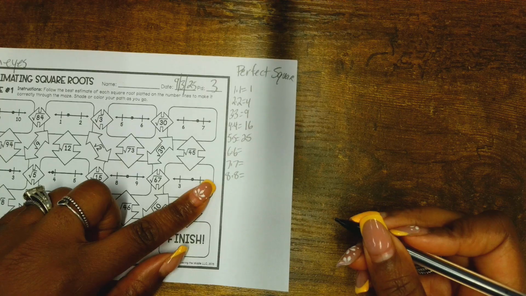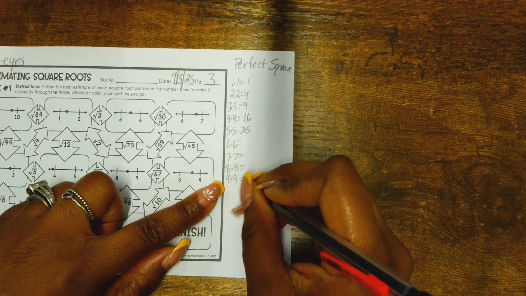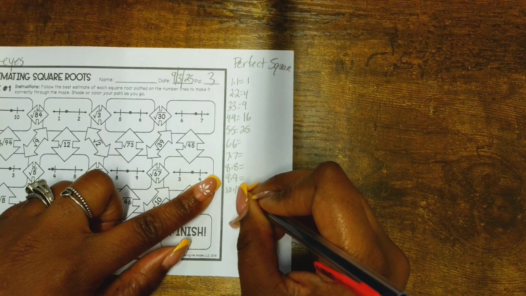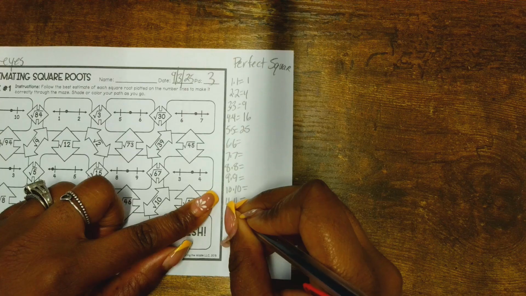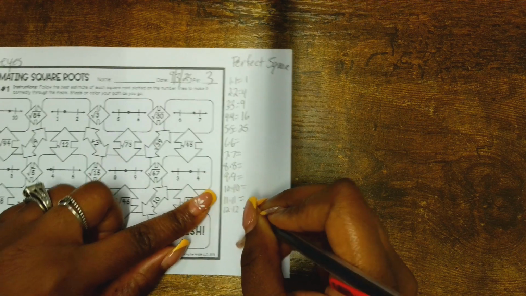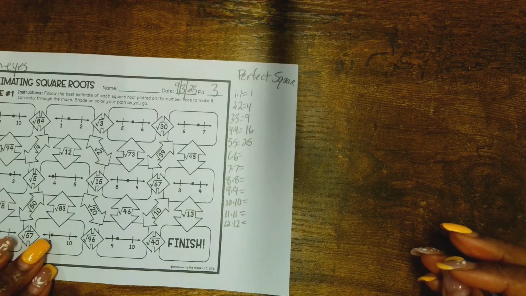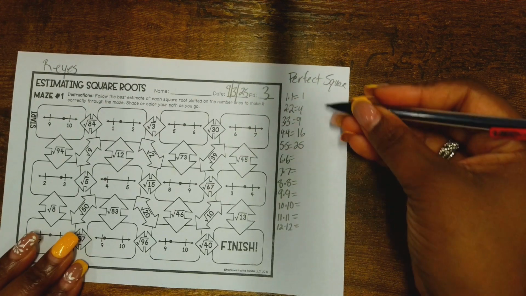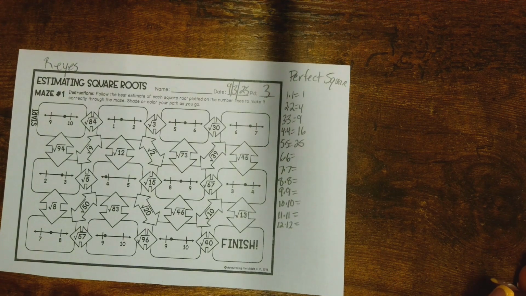Just write them out on your paper, to the side, so you can complete the maze.